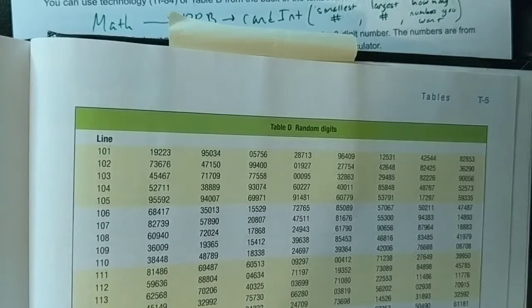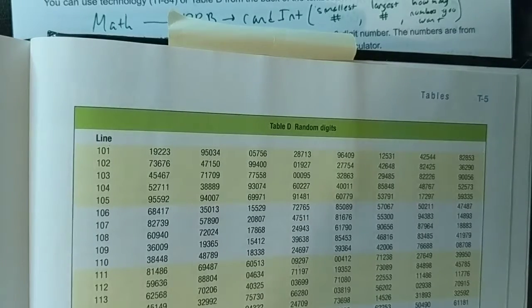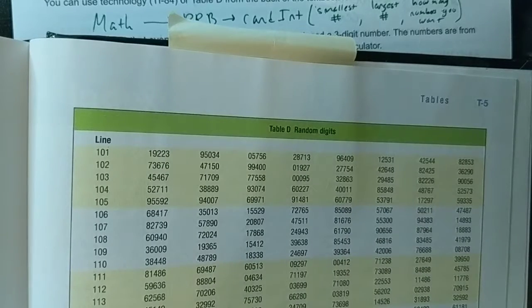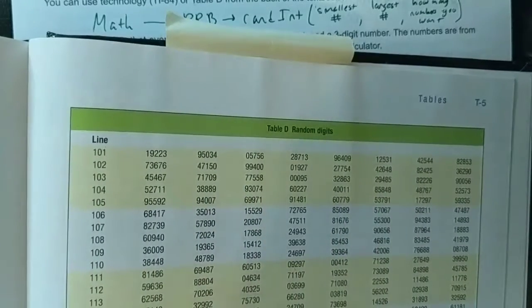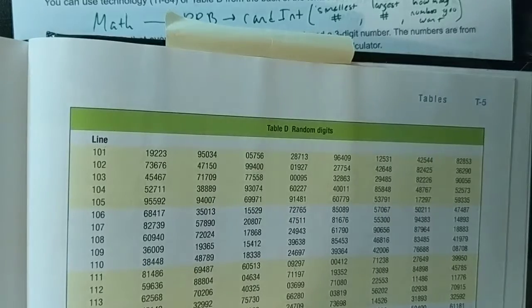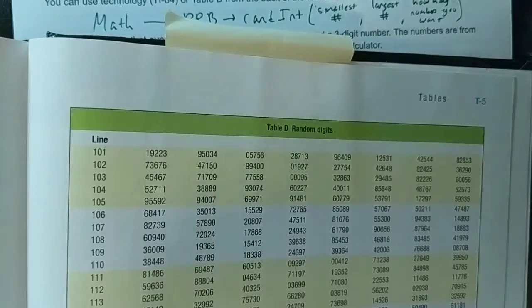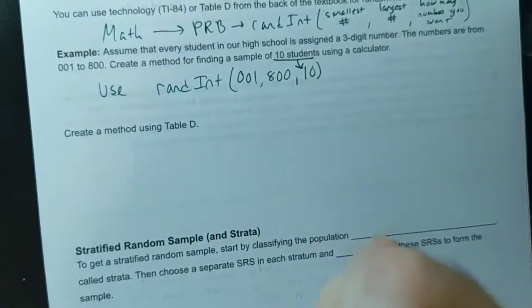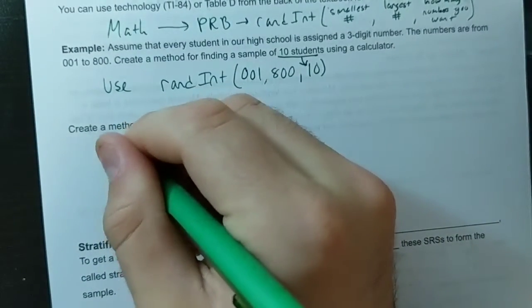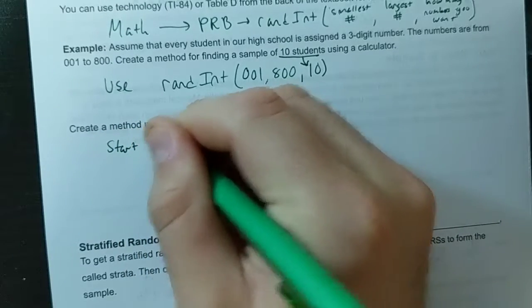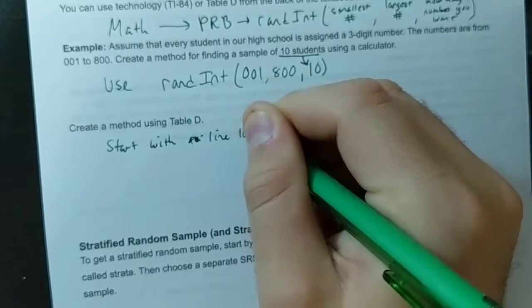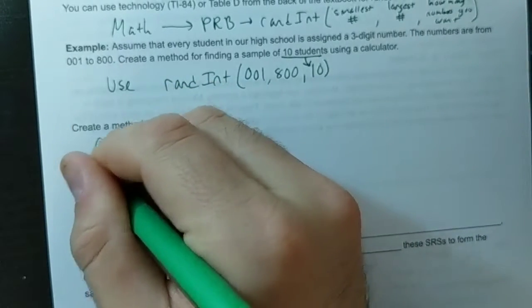So for example, if I want to do random 3-digit numbers from 001 to 800, you have to create a plan to use this table. You could just randomly spot 3-digit numbers wherever you want, but it's best to just go ahead and create a plan for it. So let's do this. I'm going to say start with row or line 101. That's the first step.